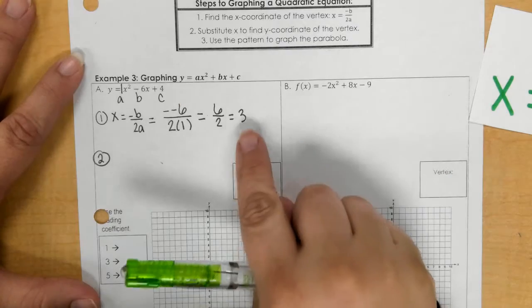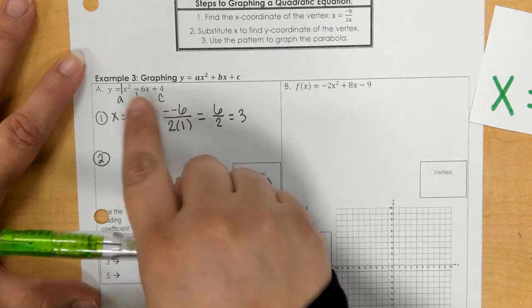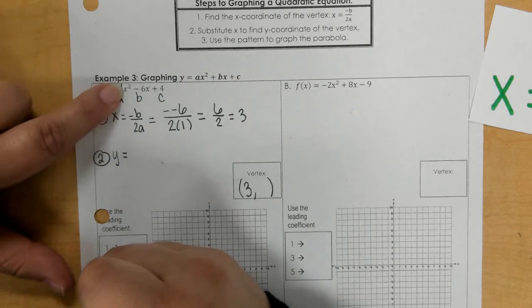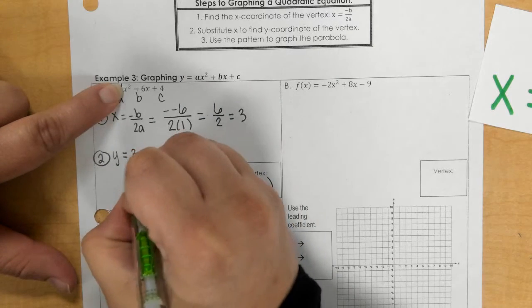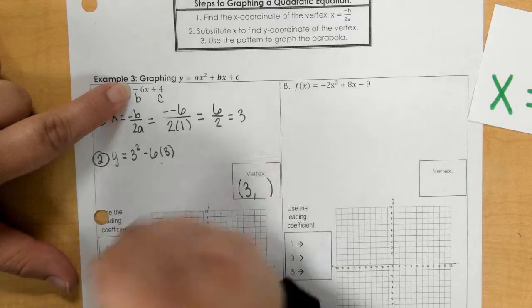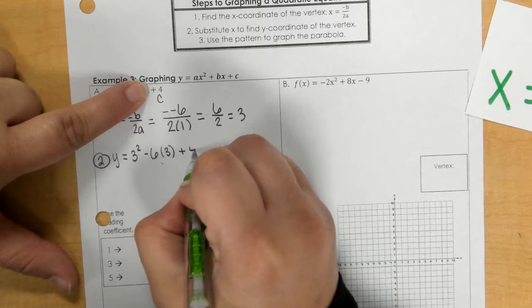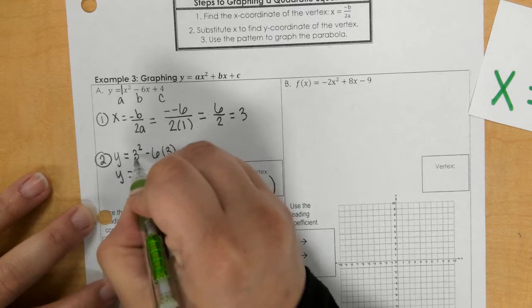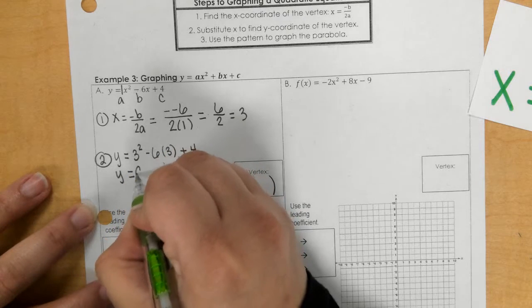So what I do is I take that 3 and I plug it into the formula for all x values. So y equals x, which is 3 squared, minus 6 times 3 plus 4. Okay, now let's work this out. The exponent becomes 3 squared is 9.